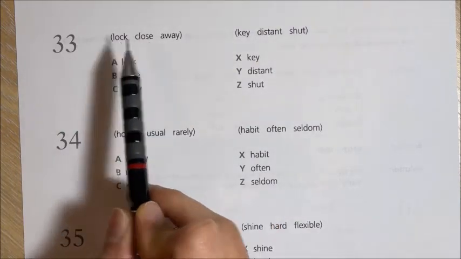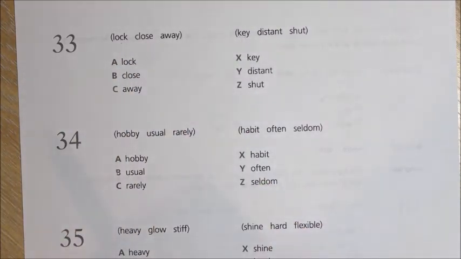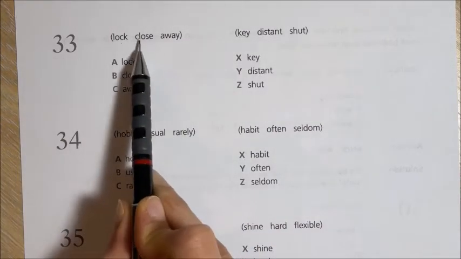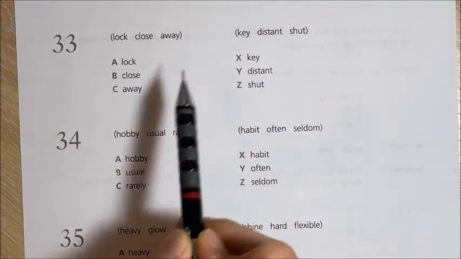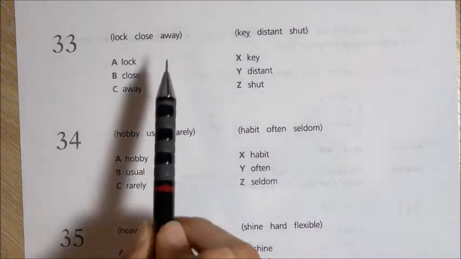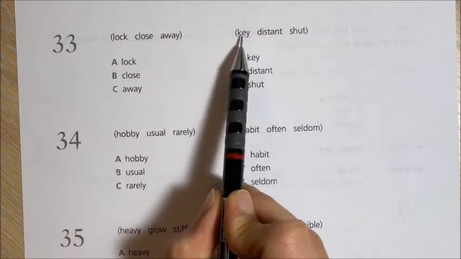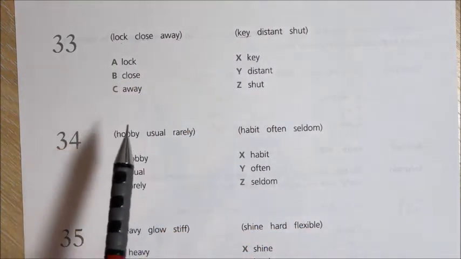The word lock and the word key are somewhat related to each other. The word close and the word key are not related to each other. And the word away and the word key are not related to each other.